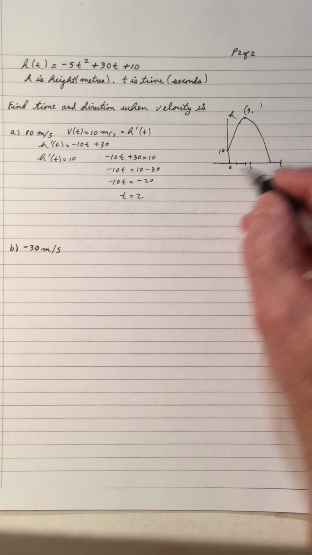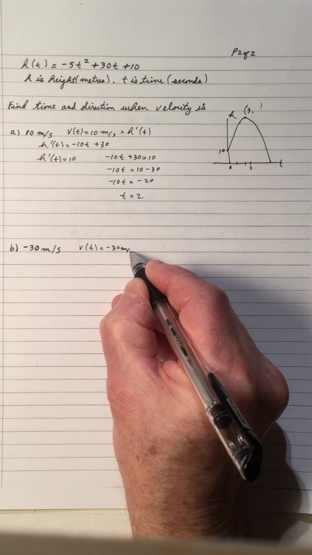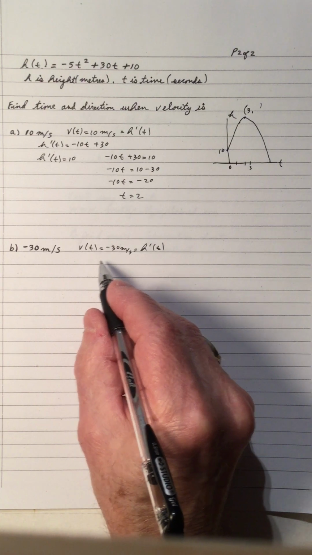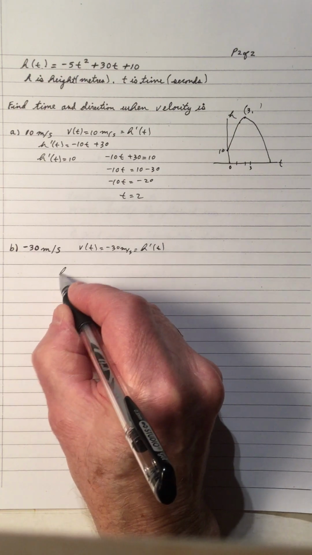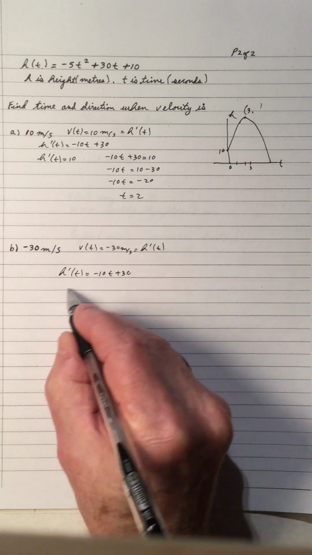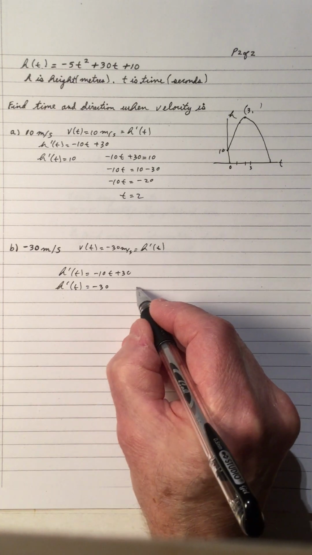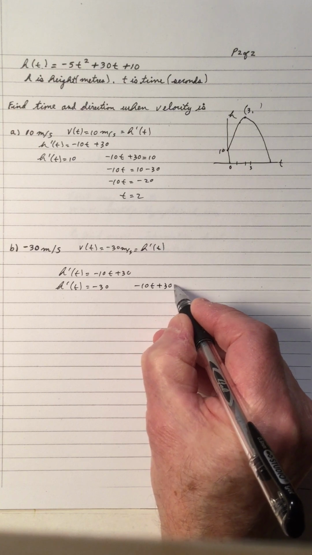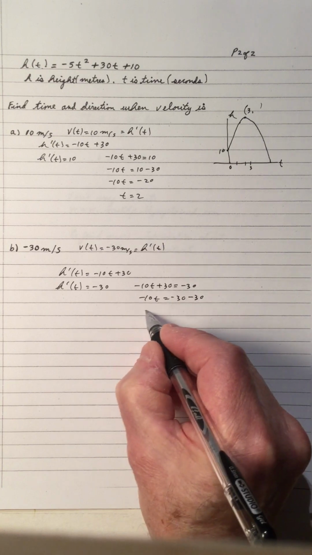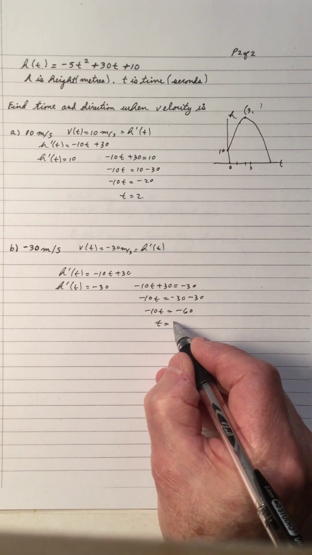Negative is after 3. So we let V(t) equal negative 30 meters per second, and that's your H prime of t. We worked out the derivative to be negative 10t plus 30. So H prime is equal to negative 30 meters per second. So negative 10t plus 30 equals negative 30. Negative 10t equals negative 30 minus 30. Negative 10t equals negative 60. And negative 60 divided by negative 10 is 6.